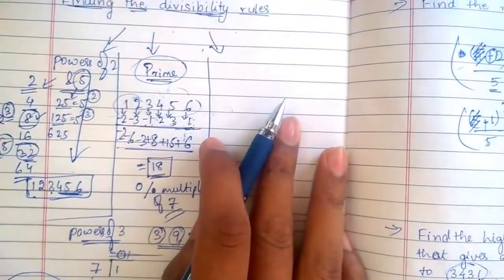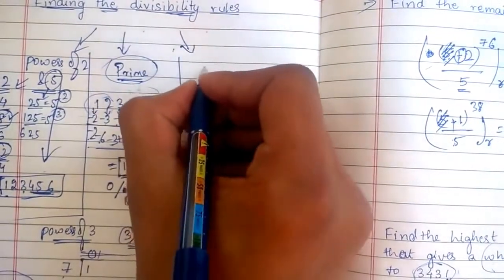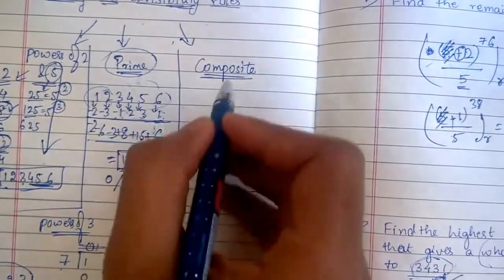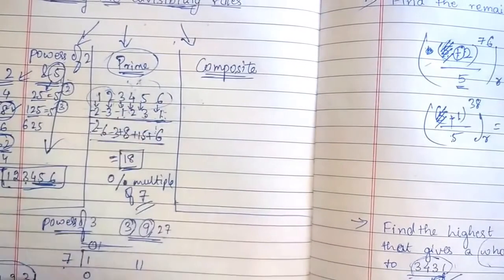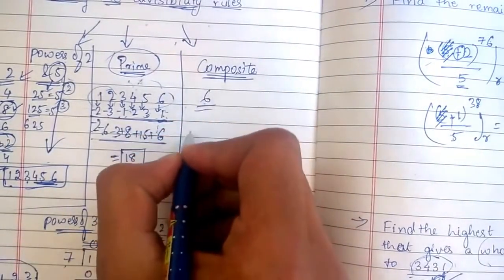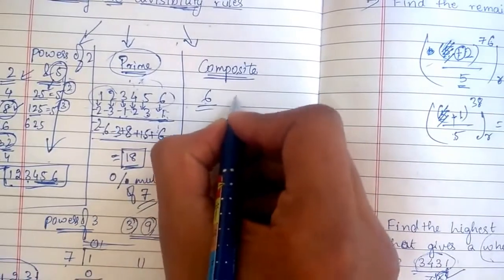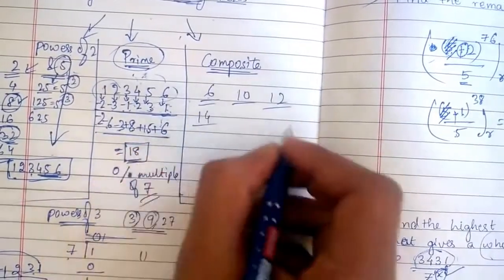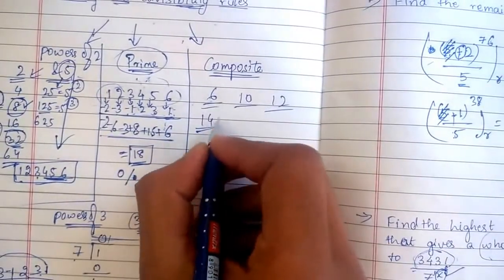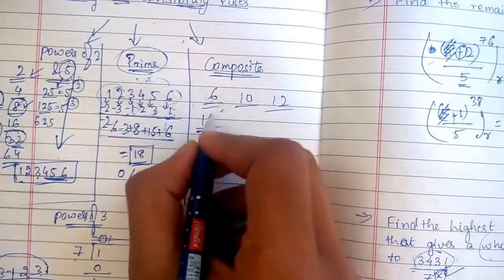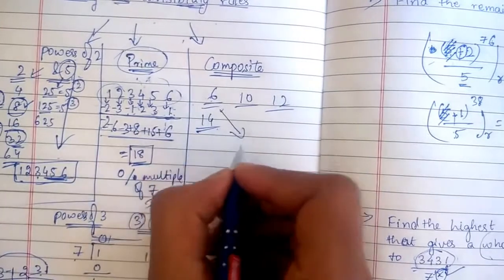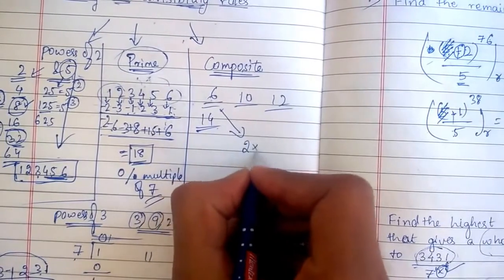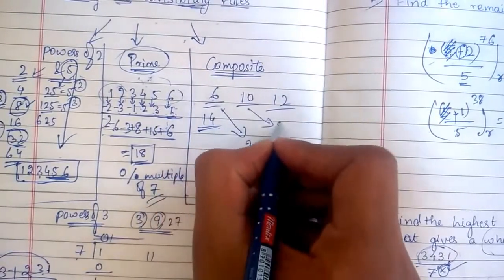Now the third category of numbers, I call it composite numbers. This composite type of numbers are those numbers which do not come under these two categories. Say 6 does not come under this category, 10 doesn't come, you have 12, you have 14 and all these numbers. Now any of these numbers has to be split and written as a product of two numbers. 6 has to be written as a product of two numbers. Do not take 1 into 6, we can take it as 2 into 3. 10 can be written as 5 into 2.